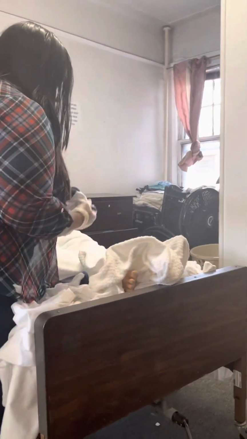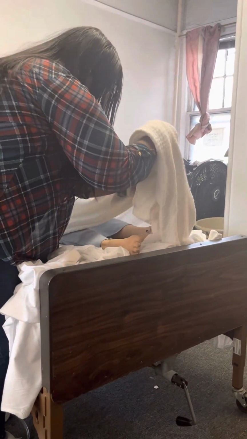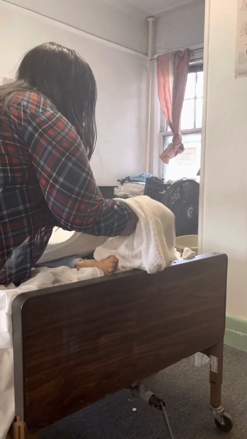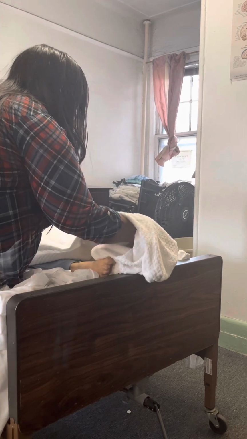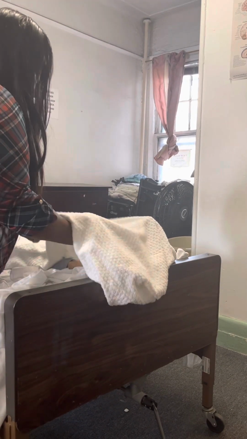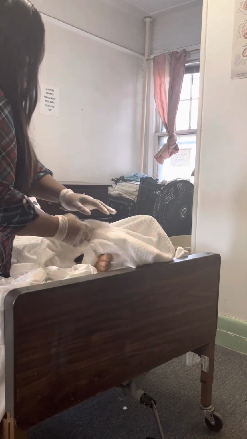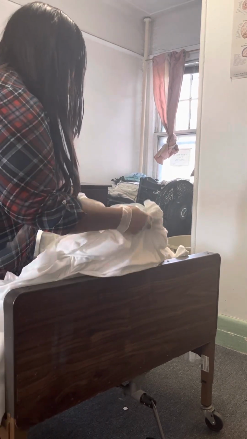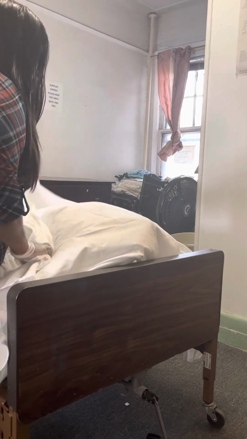So I take the socks and I put it on this foot first. And then I take the other one, I put on this foot next. Okay? The next thing we're going to do is to make sure, okay, Mrs. Jones, I'm putting up your top covers.